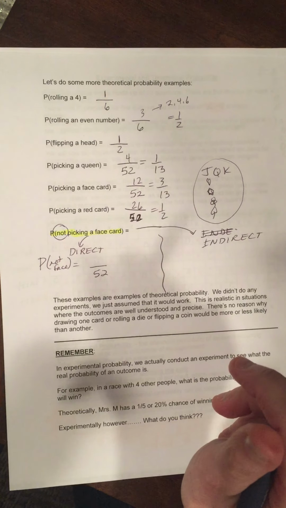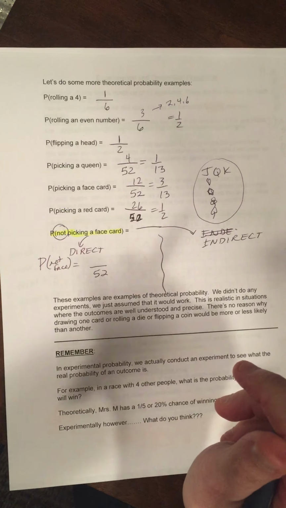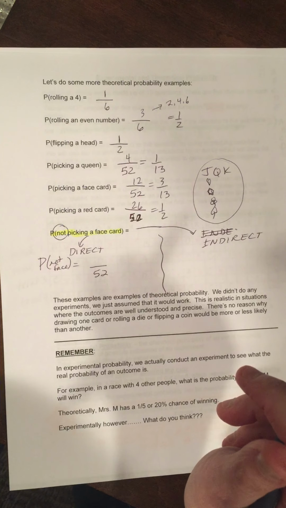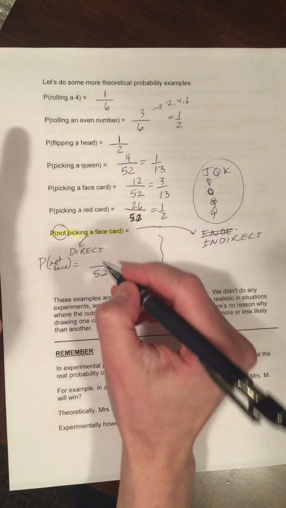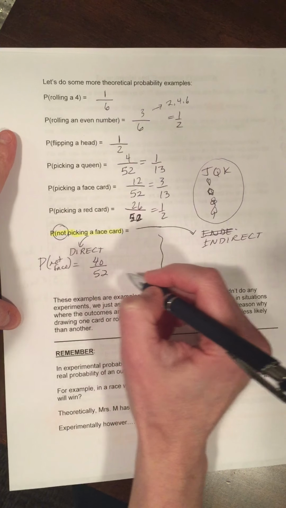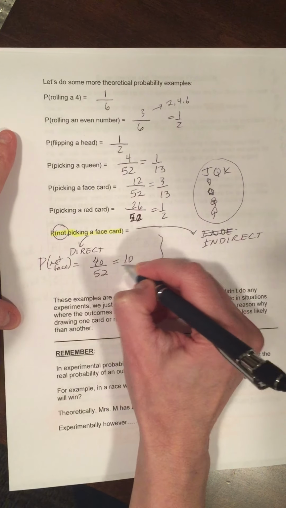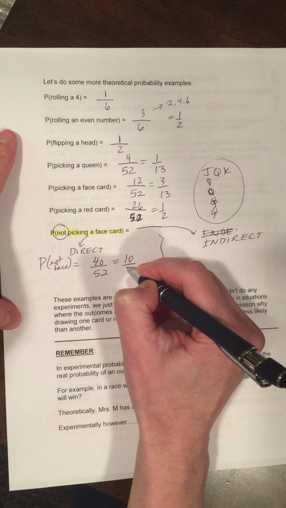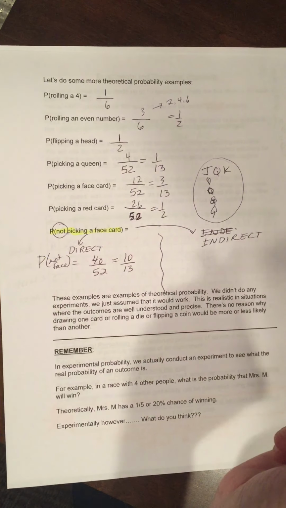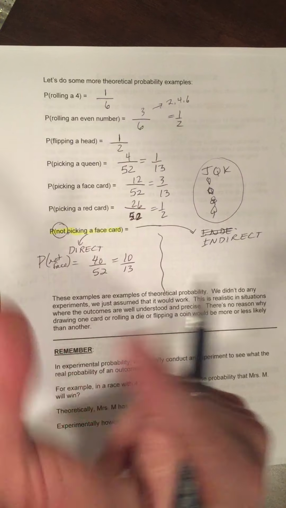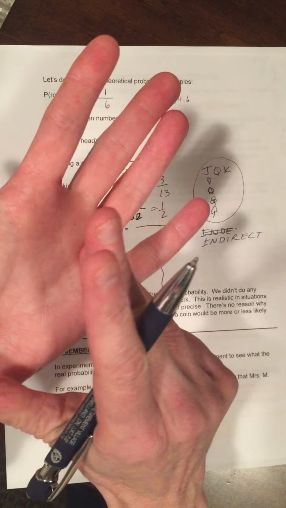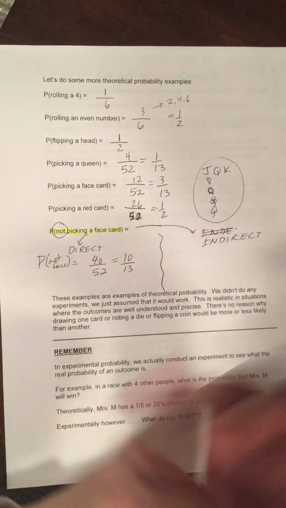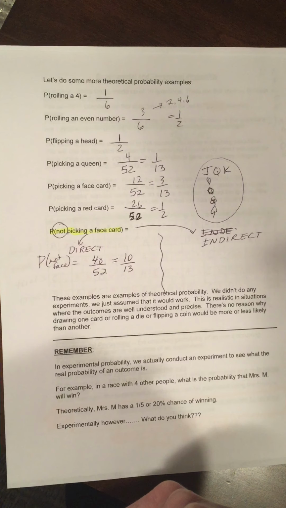I'm removing all the jacks, so there goes 4. I'm removing all the queens, there goes another 4. And I'm removing all of the kings, there goes another 4. That means that 40 of the cards, that would be the aces, the 2s, the 3s, the 4s, the 5s, the 6s, the 7s, the 8s, the 9s, and the 10s, 40 of them would be not face cards.